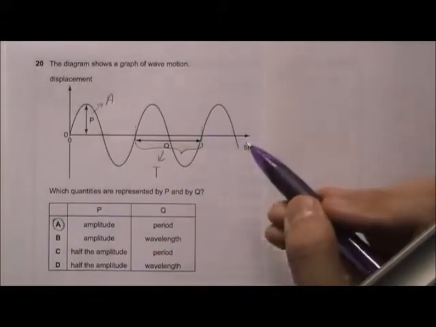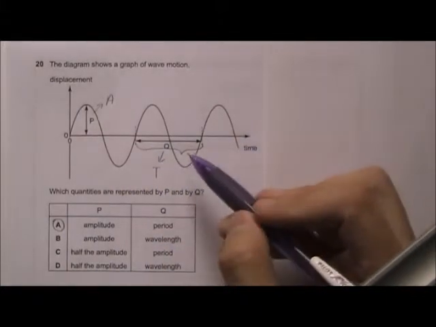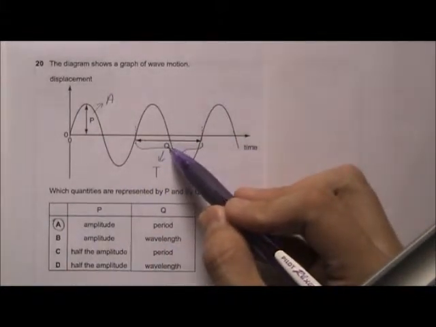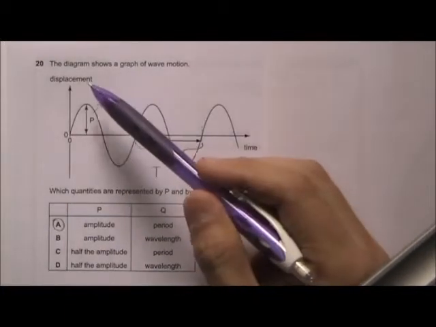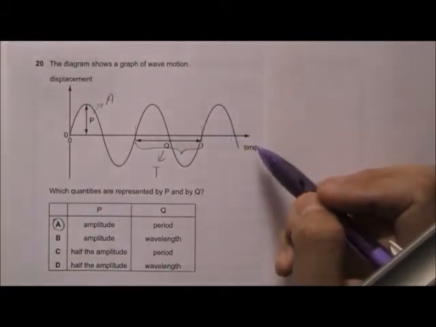And some candidates make a careless mistake to say that Q is actually the wavelength. Q is only the wavelength when this graph is a displacement distance graph.